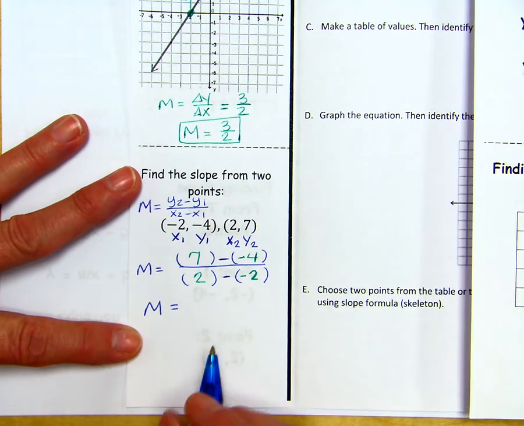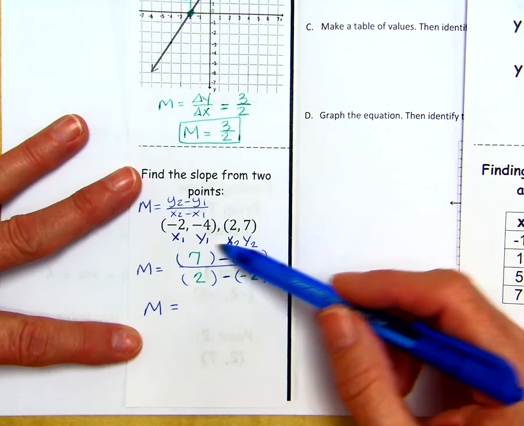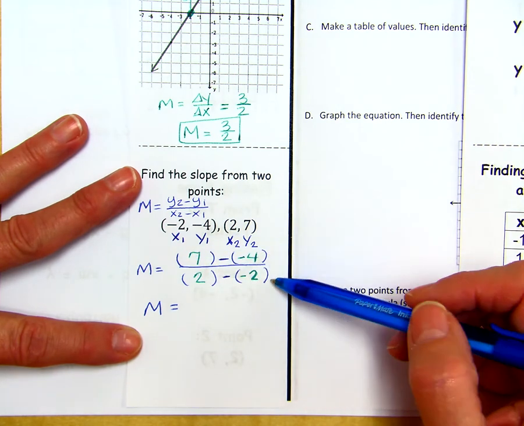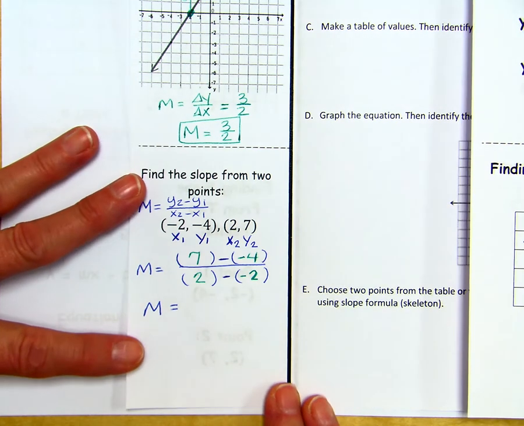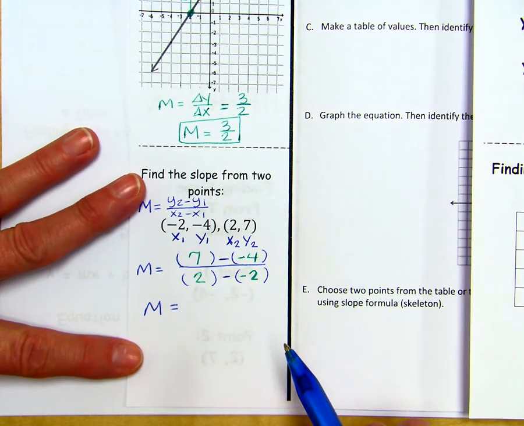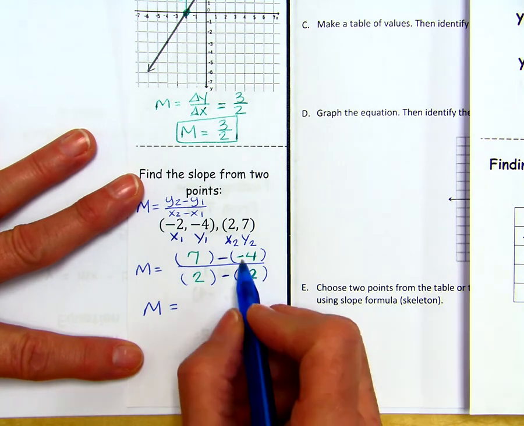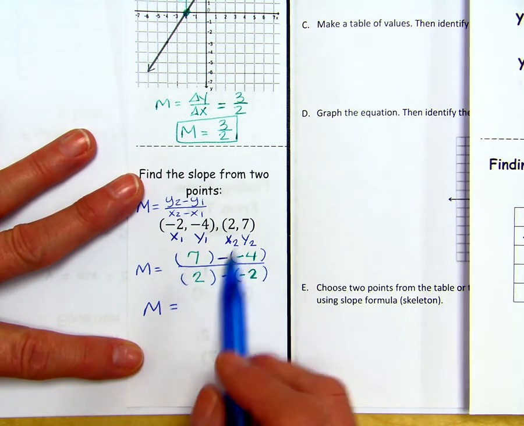In your calculator, you would use alpha y equals, enter this numerator in, arrow down, enter the denominator in, and press enter, and it will give you the fraction in reduced form. But we don't have that available to you at the moment, so we will just do this old school.